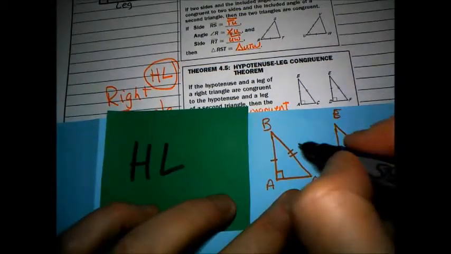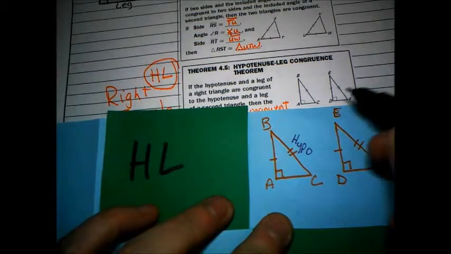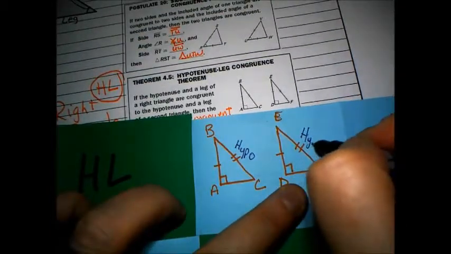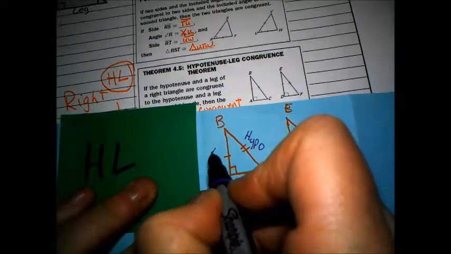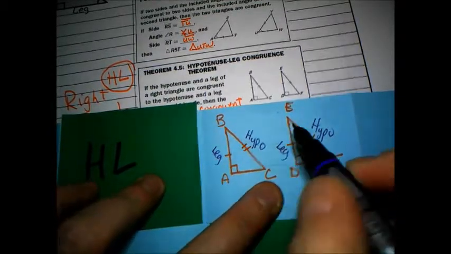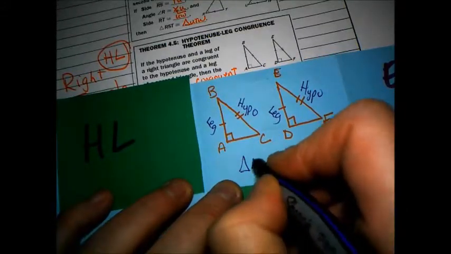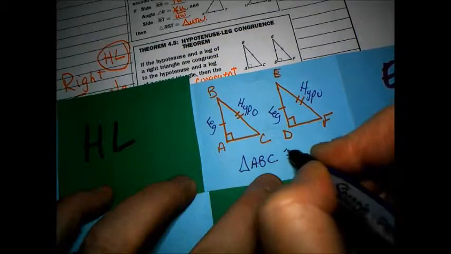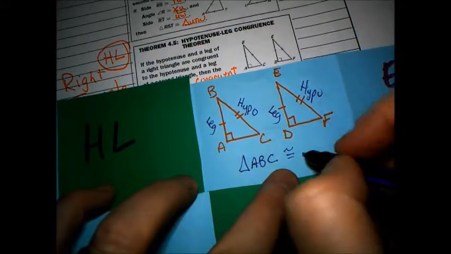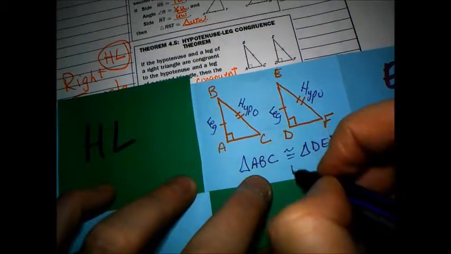I'm going to put hypo with hypo, and then the single hash mark is my leg that represents my HL, hypotenuse leg. So I can say that triangle ABC is congruent to triangle DEF by HL.